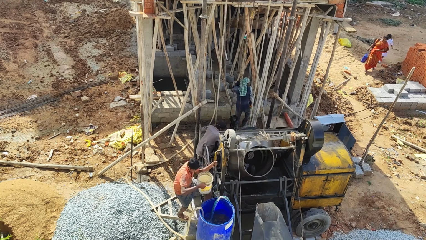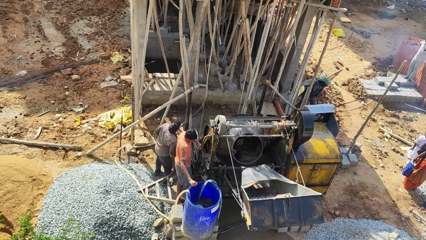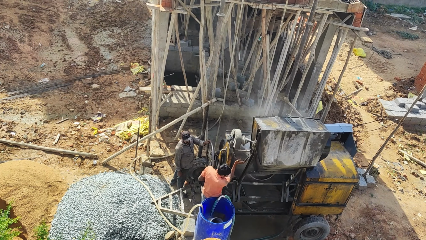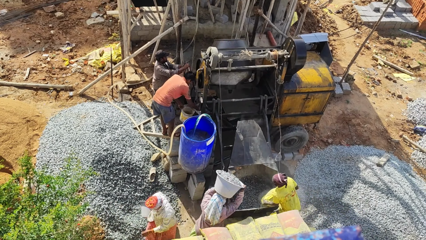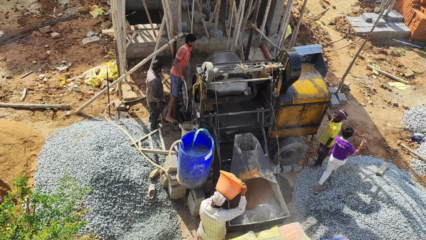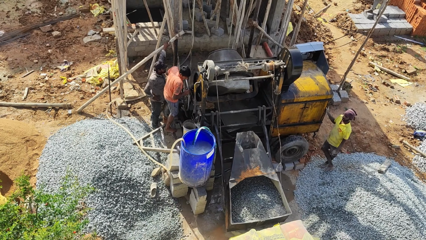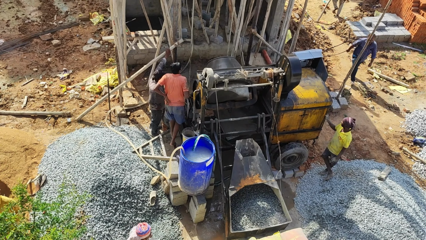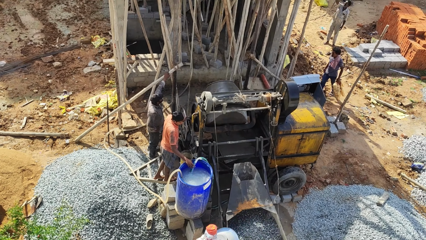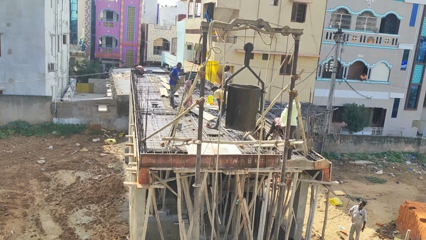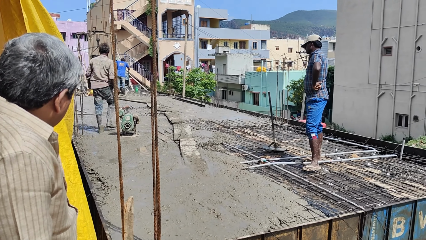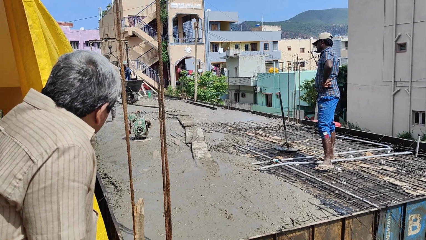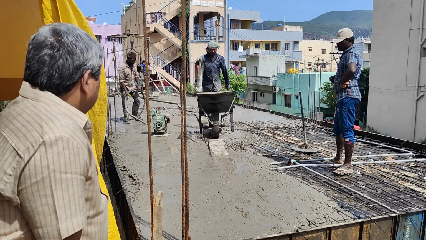The concrete is poured across the centering slab at a recommended thickness of around 4 to 6 inches, depending on the load and design specifications. Wooden planks or pipes are placed on the centering to help workers move and level the concrete smoothly across the slab, ensuring proper distribution and compaction. Mechanical vibrators are used to remove air gaps and make the slab dense and strong.